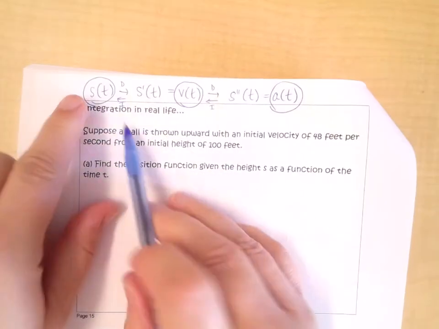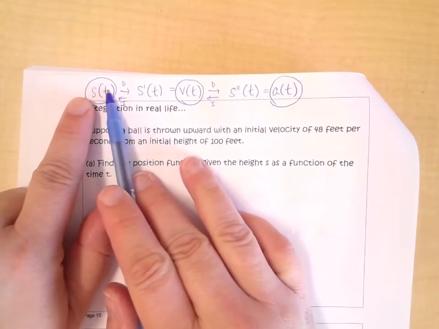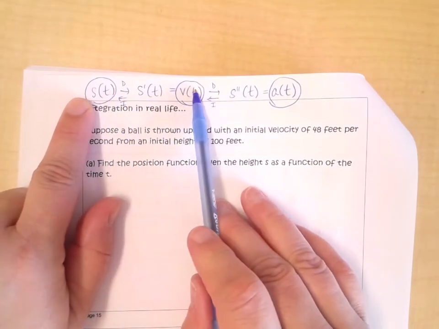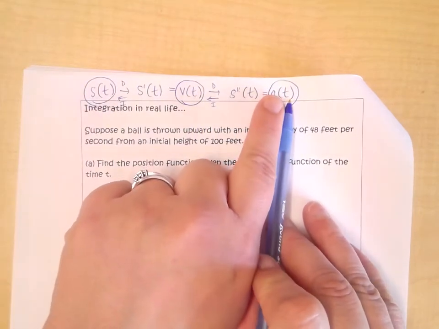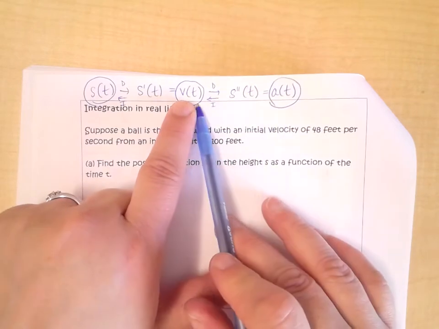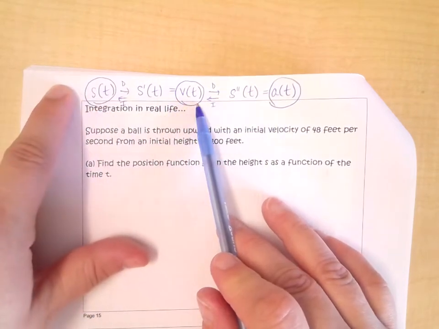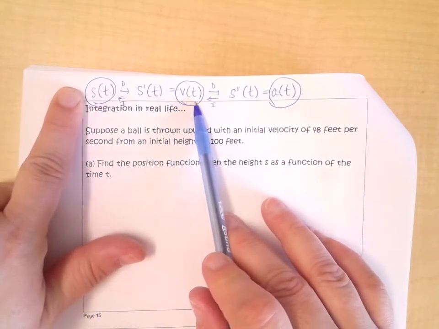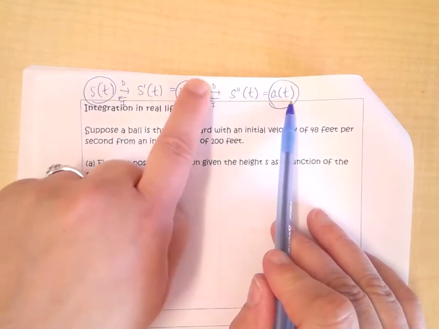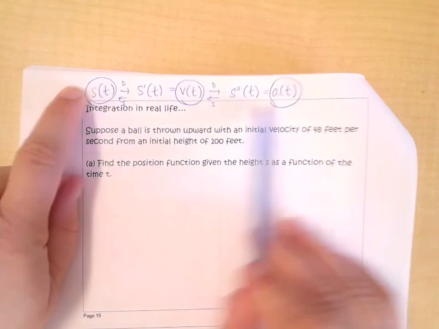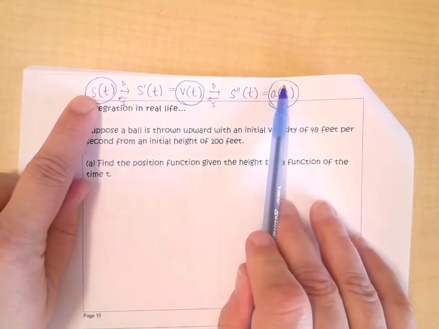Okay? The derivative of position is velocity. The derivative of velocity is acceleration. The second integral, the double integral, would mean moving over twice. The second derivative would mean moving over twice.